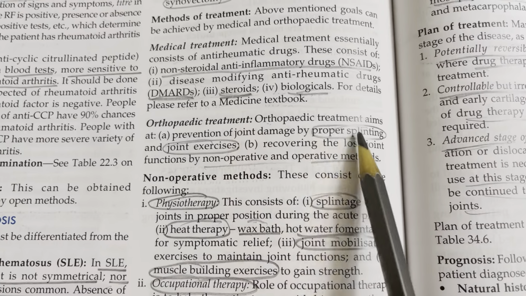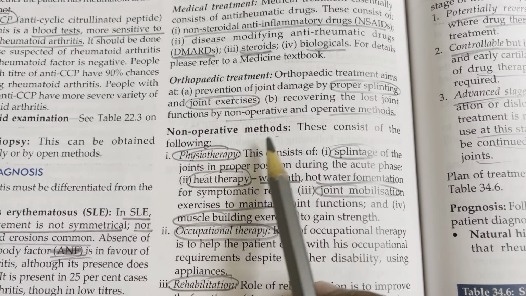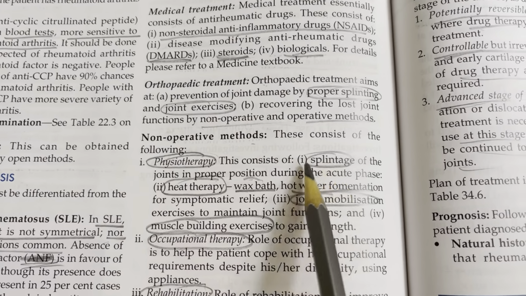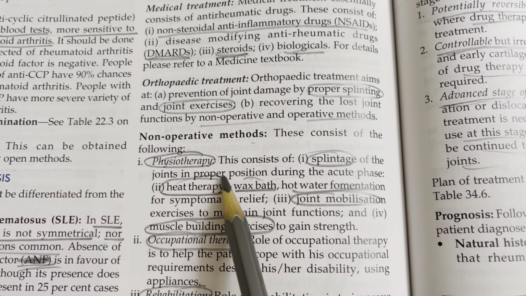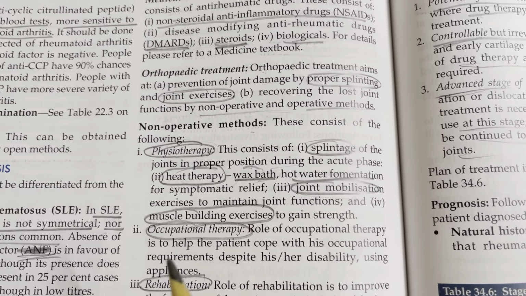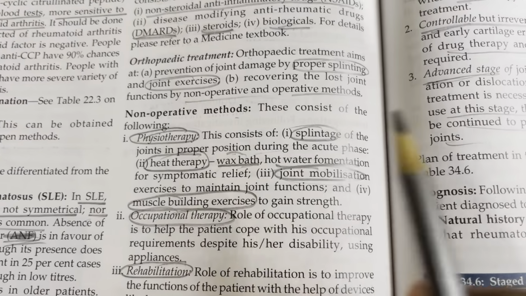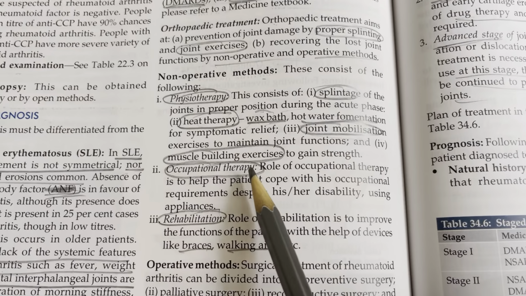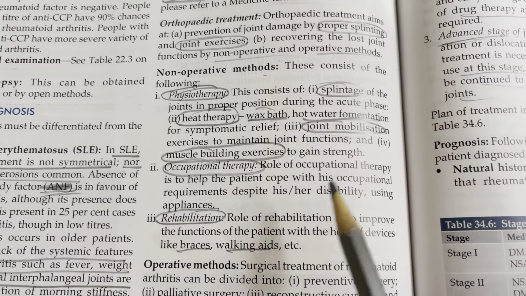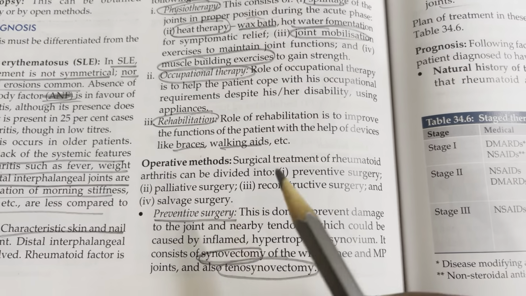Orthopedic treatment: you can do splinting, joint exercises, operative and non-operative methods. Non-operative methods, you have physiotherapy. You will splint the joints in a proper position. You will give heat therapy, so wax bath, hot water fomentation, etc. Joint mobilization exercises, muscle building exercises, all that. So splint, heat, joint mobilization and muscle building. Occupational therapy to help the patient cope with occupational requirements, and rehabilitation with the help of braces, walking aids, etc.